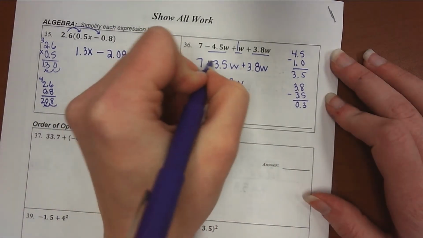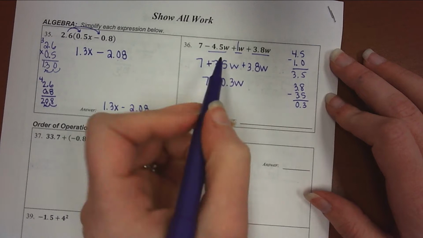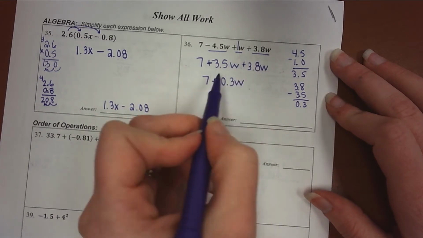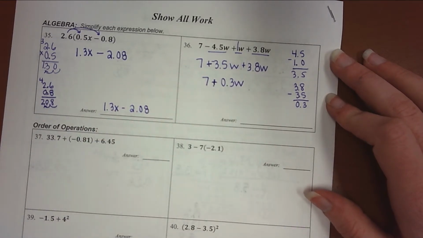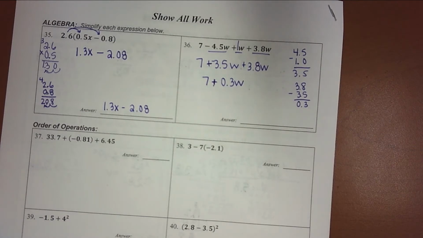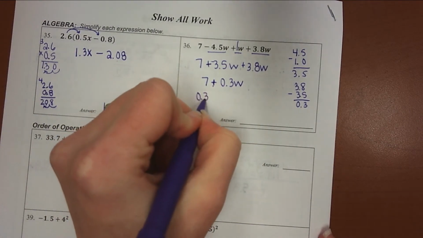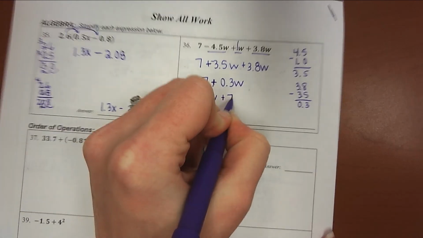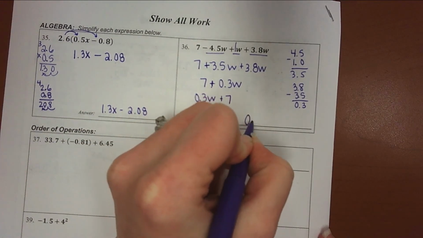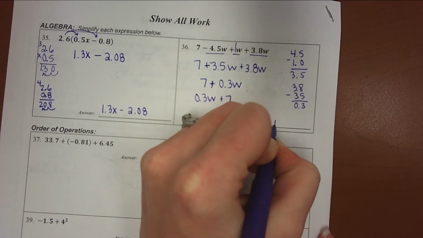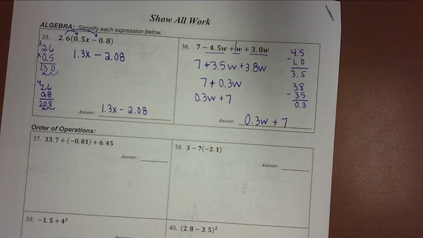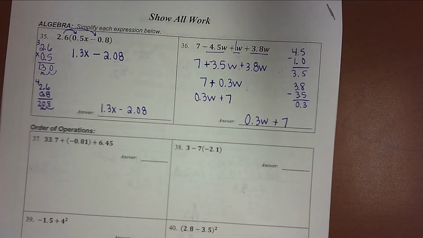If it helps you, copy, change here, so that you see this is a negative and this is a positive, and the positive is bigger, so my answer has to be positive. And now if we really want to be mathematically correct, we always want to put our term with the variable first if possible. So I'm just going to switch the order here so that my final answer is 0.3W plus 7, so that my variable term is first and my constant term is second.